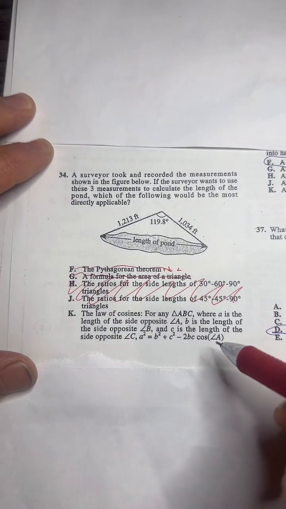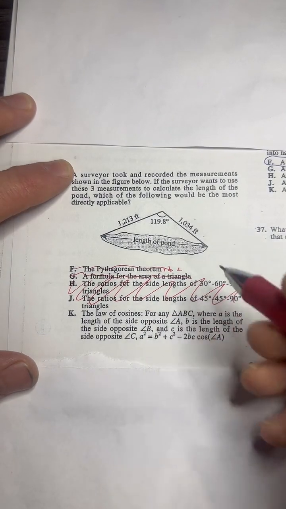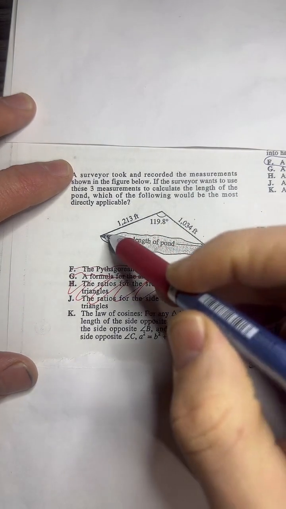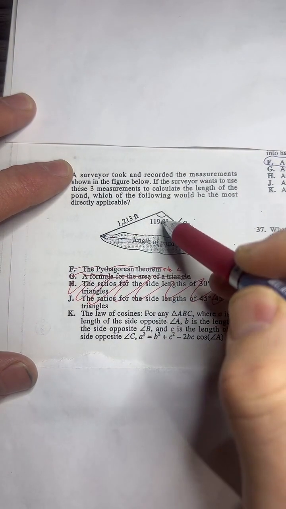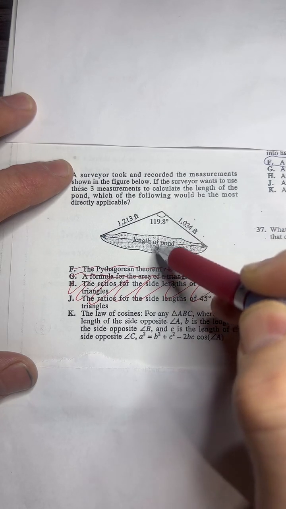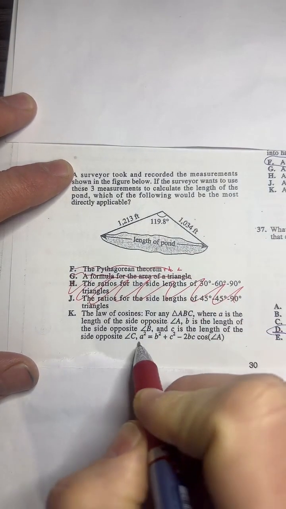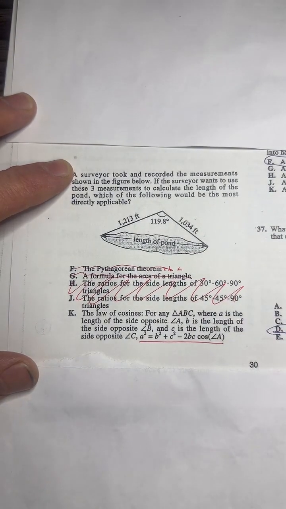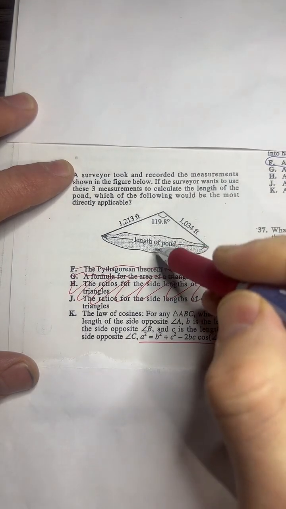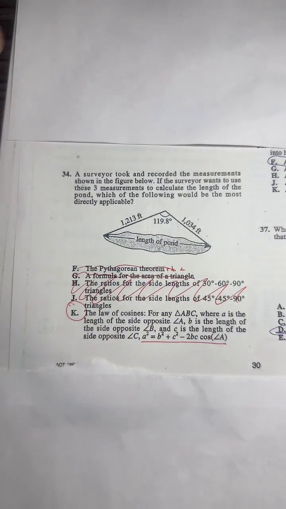I wish they would have had the law of sines on here, because the law of sines could have been a good contrast to the law of cosines. The law of cosines is used if you have 2 sides and 1 angle of any triangle, but you don't have the corresponding side across from the angle you're given. That's when we would use this formula right here. That's called the law of cosines, used when we don't have the side across from the given angle. So the answer here is K.